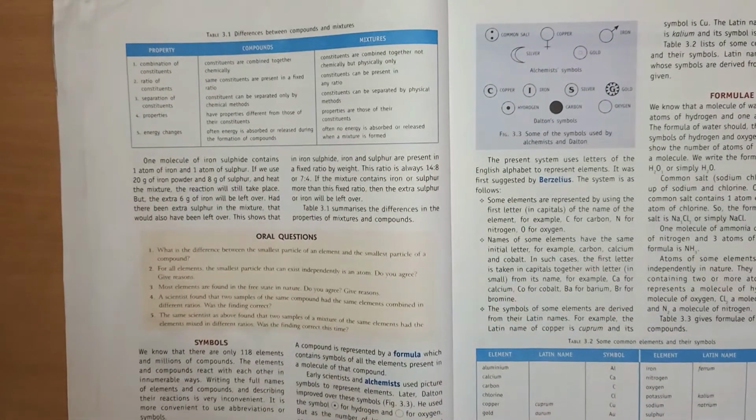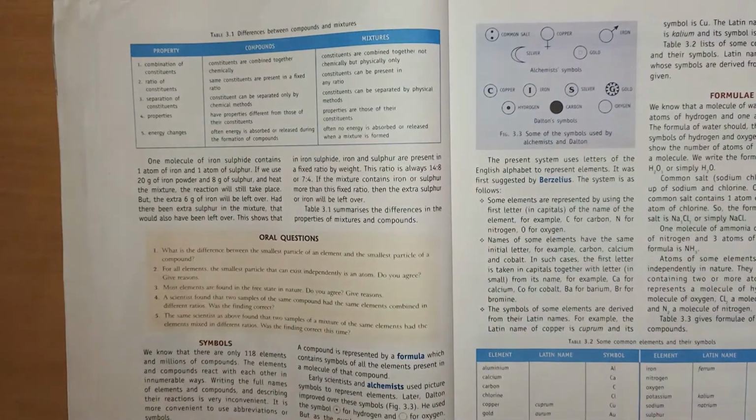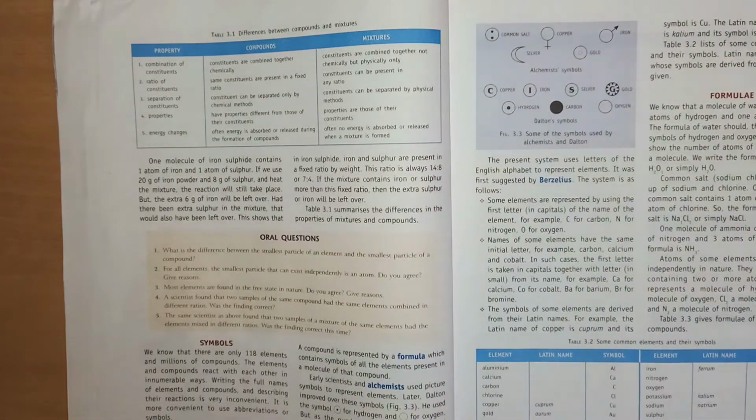So it is saying, if we take the example of iron and sulfur and want to make the compound iron sulfide, then we have to take them in the fixed ratio, which is 14:8 or 7:4. So we have to take at minimum 7 grams of iron and 4 grams of sulfur. Then only can we form iron sulfide. Or if you take 9 grams of iron and 4 grams of sulfur, then the remaining 2 grams of iron will be left over.